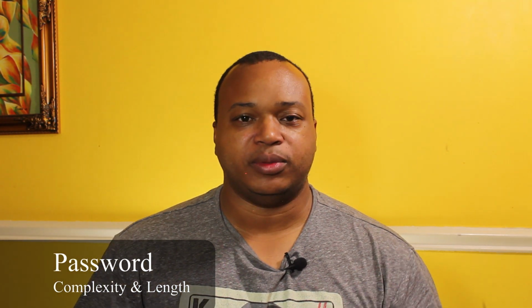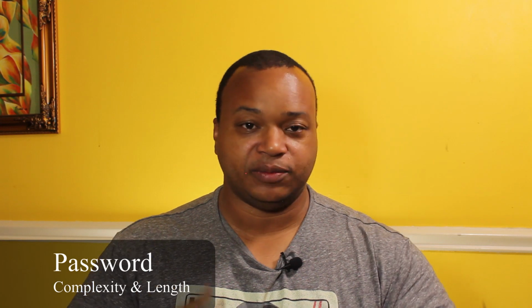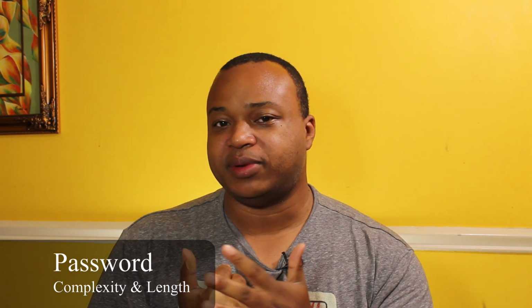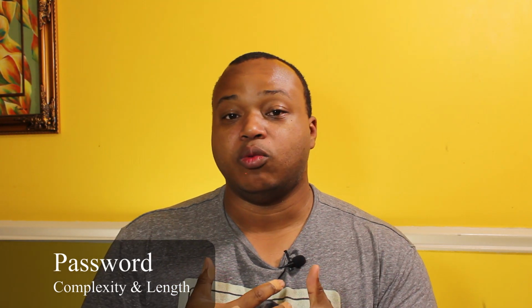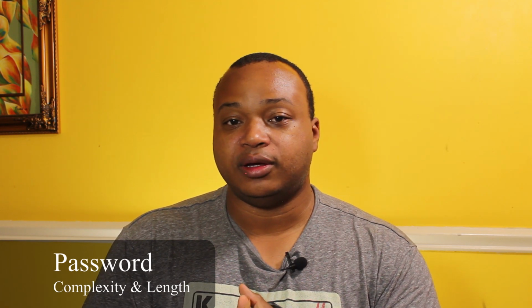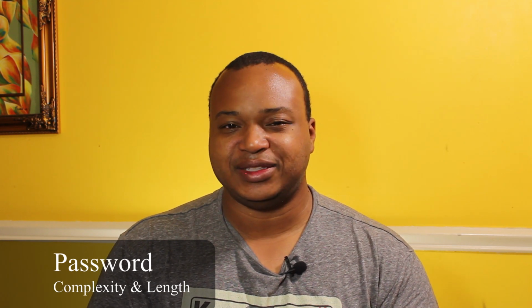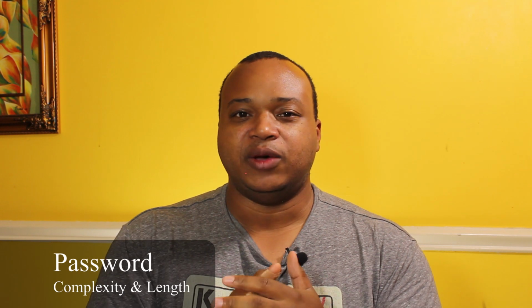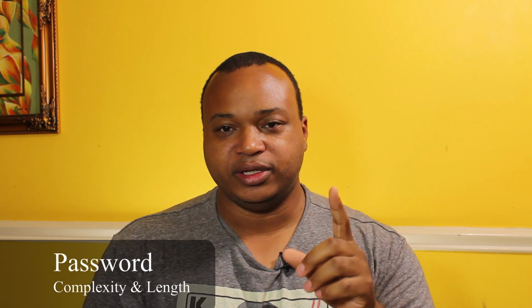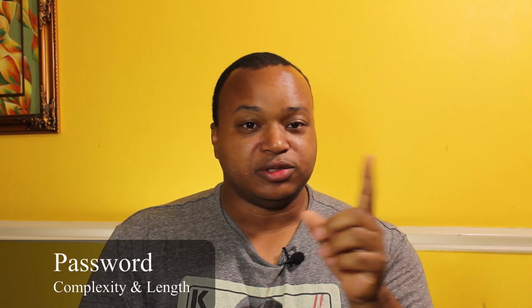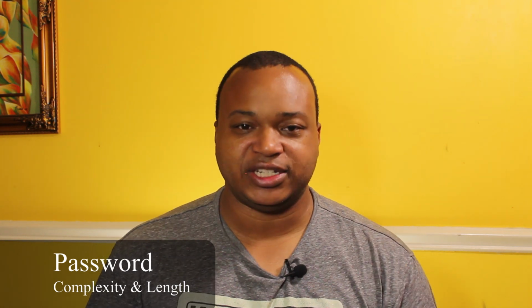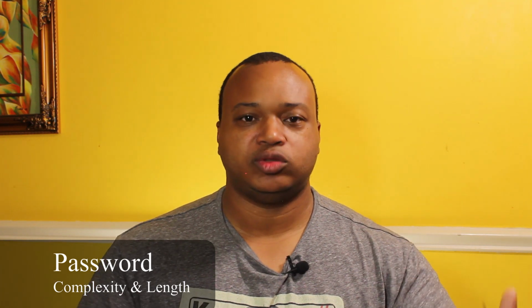Number one is complexity of passwords is good, but length is better. Let me explain to you something called a rainbow table. It's a little technical, so I'm gonna try to break it down as simple as I possibly can. A rainbow table pre-populates these things called hashes. And what a hash is, I'll put it on screen to demonstrate my point. They have these different types of hashes, or hash makers is what it is.